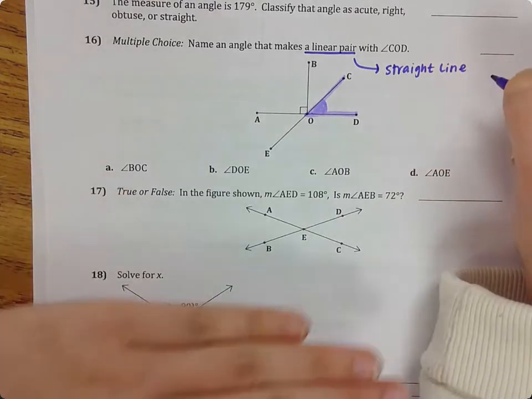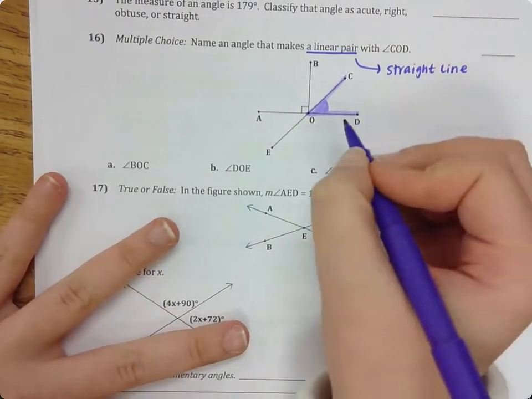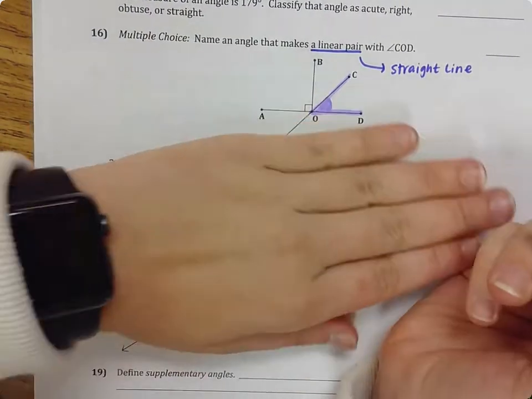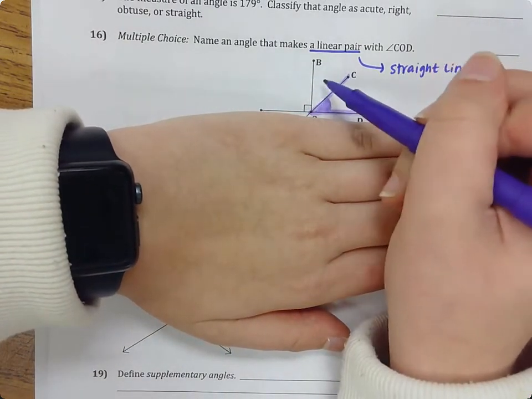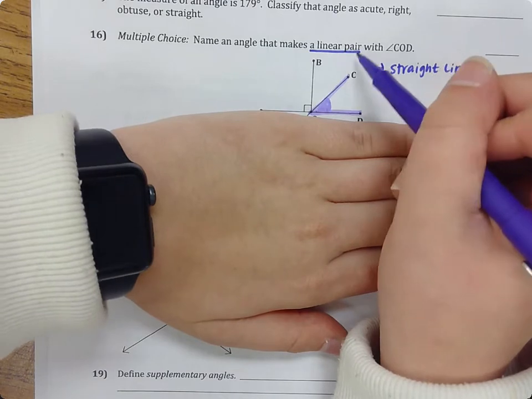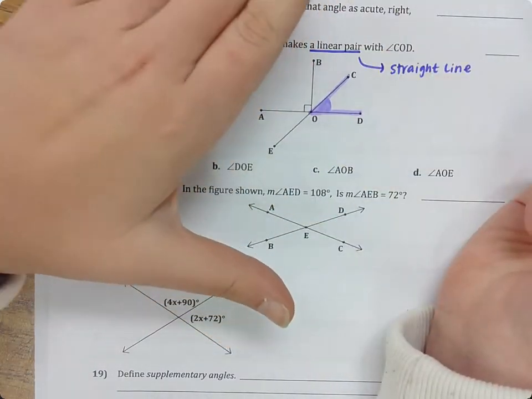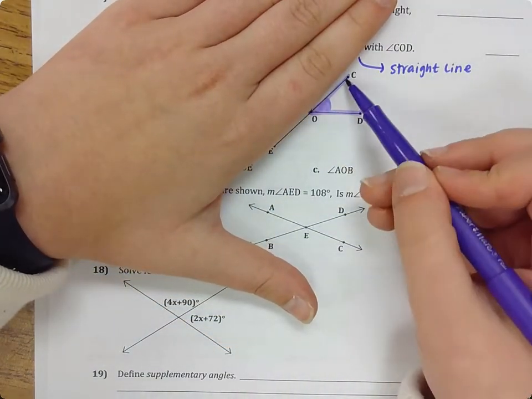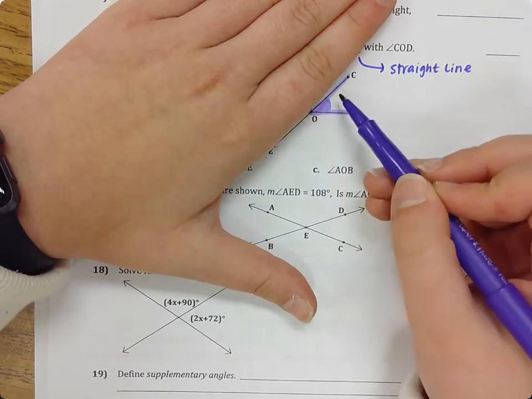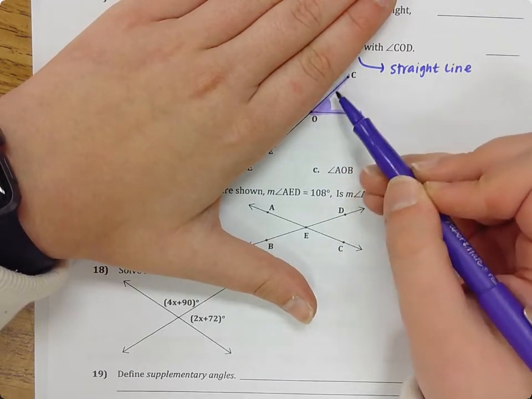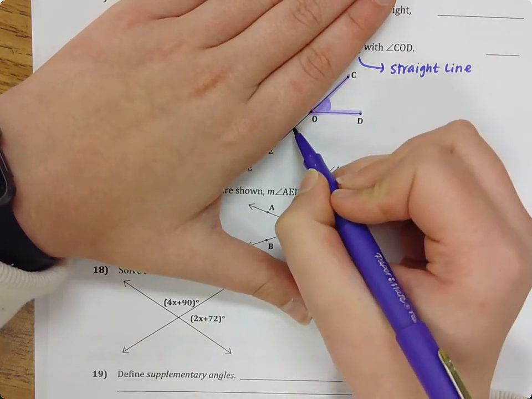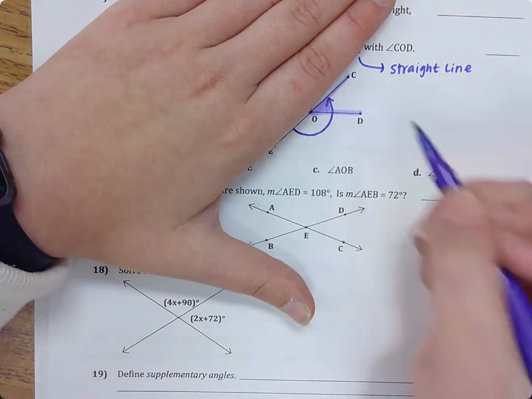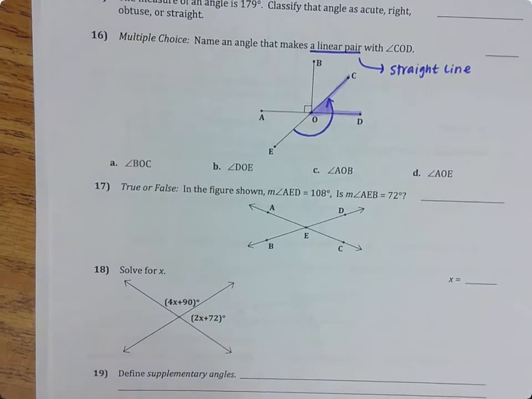So if I look at the straight line of this segment OD, that has two separate angles, one here and one here, but a linear pair is just going to be one extra one on top of that purple one. So then the other line I can look at is if I cover up the top half and I'm looking at this segment here from CO, can you name this angle right here that forms a linear pair with COD? And that's going to be your answer.